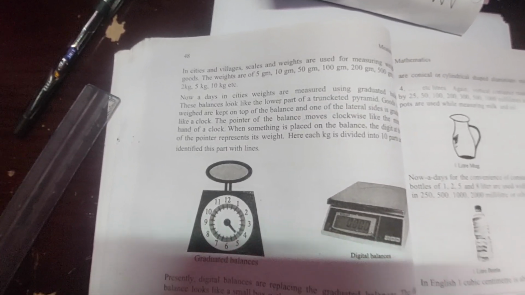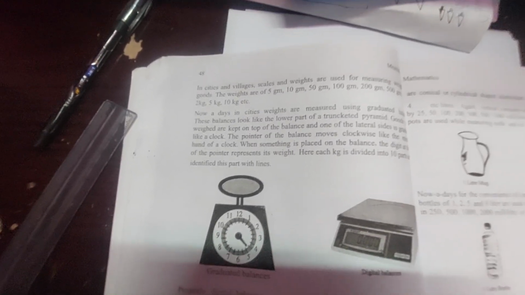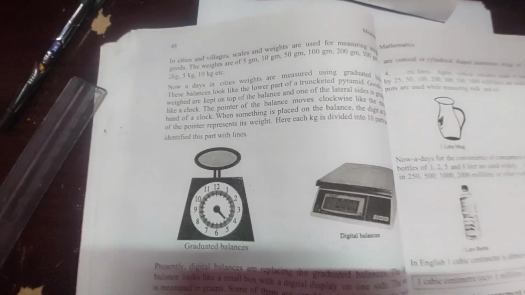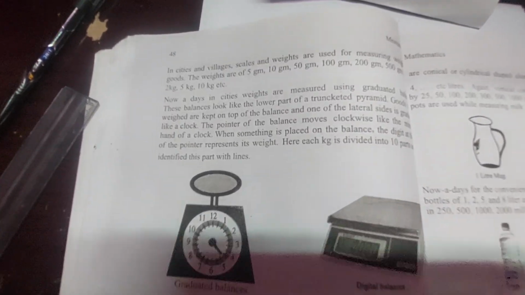On the left side there were the measuring weights, and on the right side was the goods. So in this way they measured the weights. If the balance is equal, then the weight is equal.